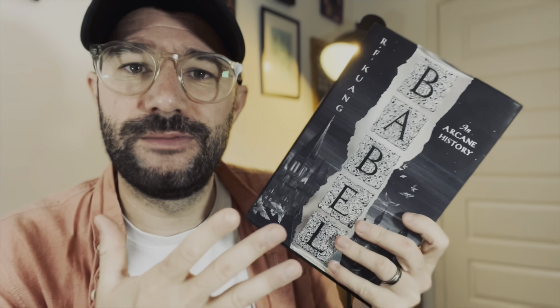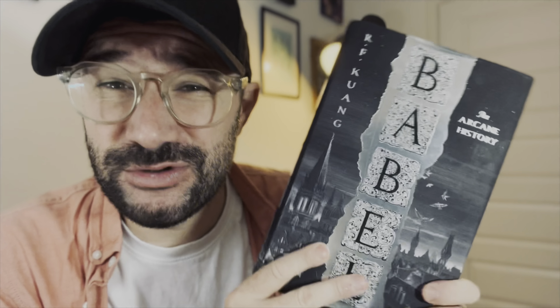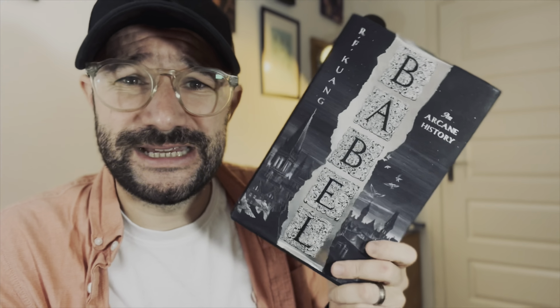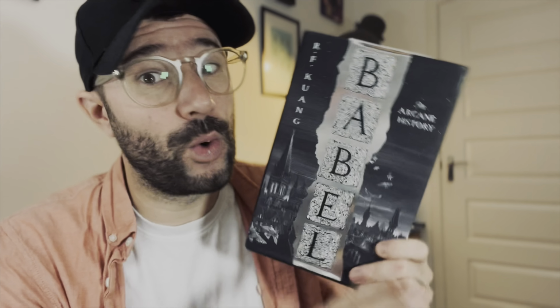I keep going back and forth because it's got so much going on. She's packed a lot into it whilst keeping it entertaining. But I still do think that most people will see this as kind of a 3-star book, and people who are into that kind of dark academia thing will be like, wow, 5 stars. So there you go. Babel. Mixed bag, but very much glad I read it.